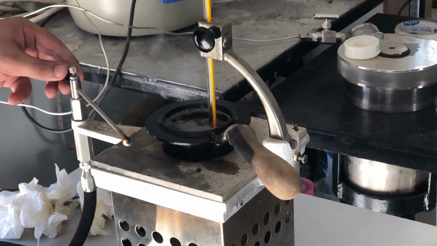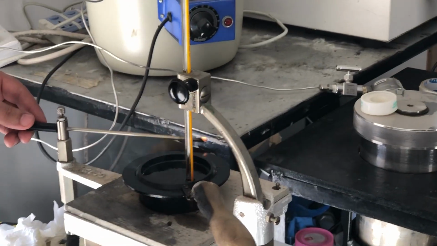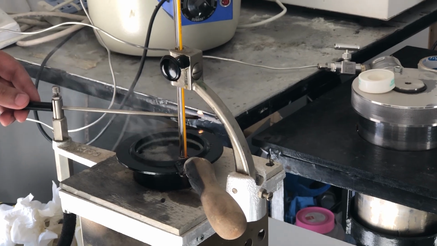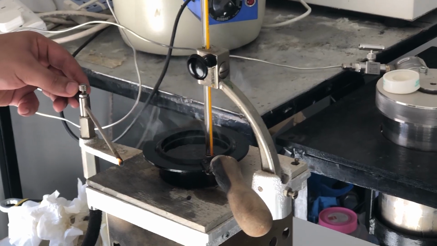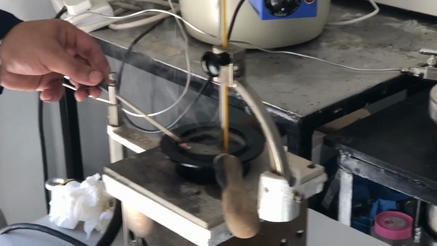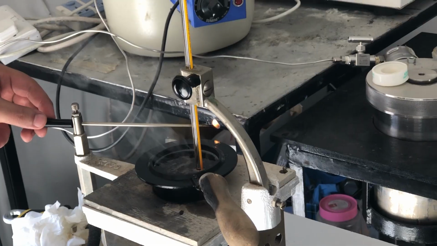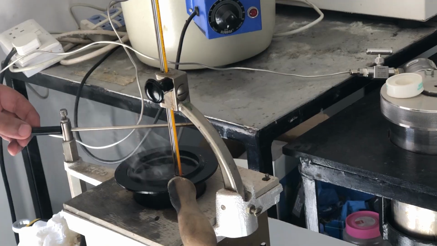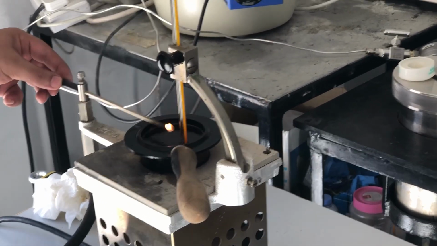Now the temperature keeps increasing. See, several flashes are coming, but still no fire.